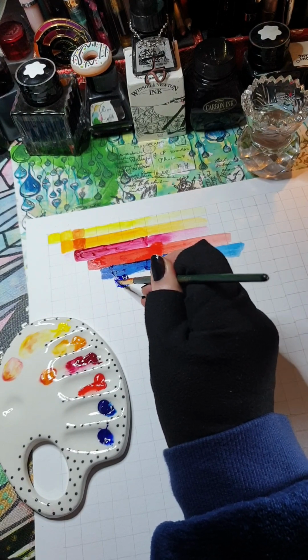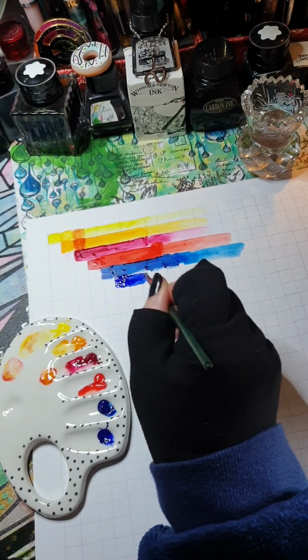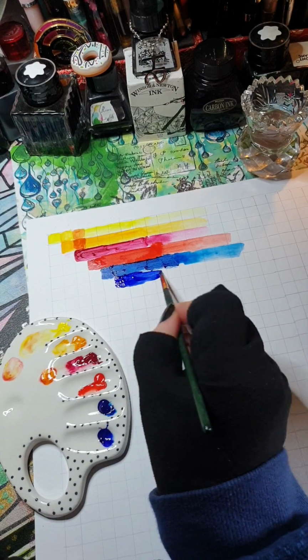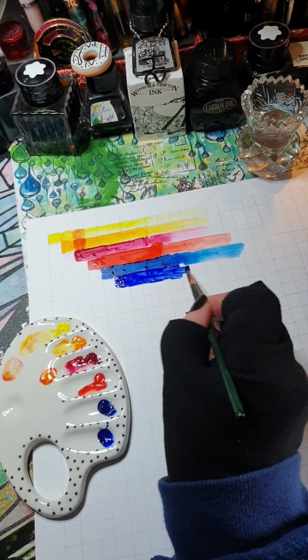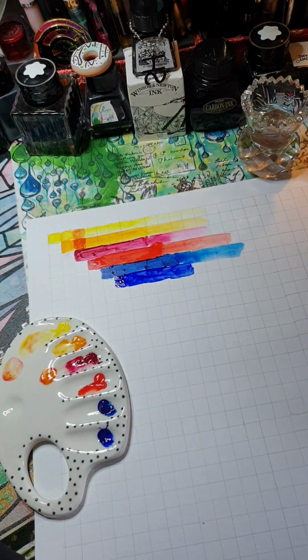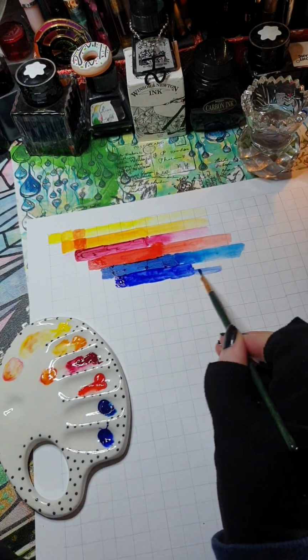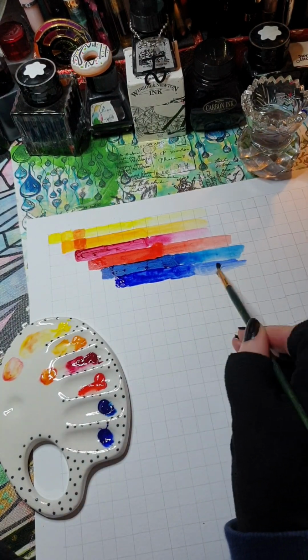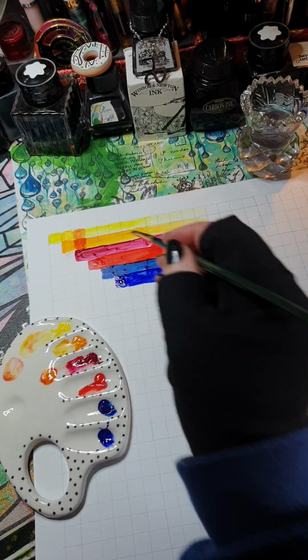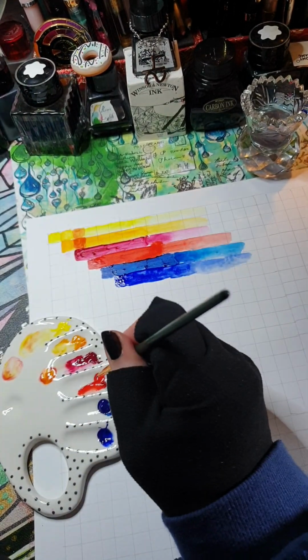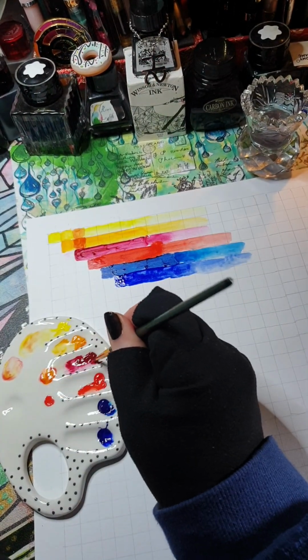Isn't that a pretty shade? Yes. Okay, let's mix those gradients. So, and this one here, we had the red with the purple. So it's this with this.